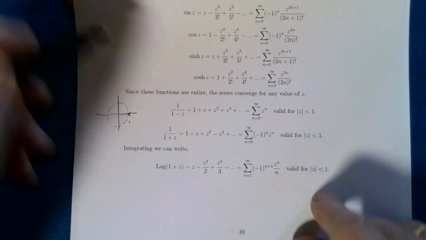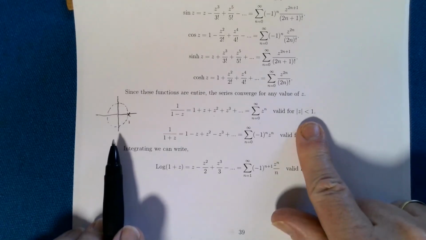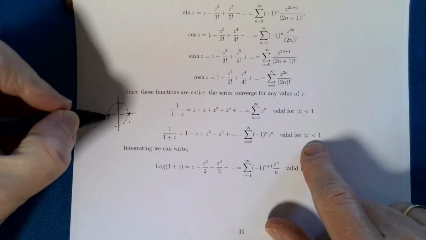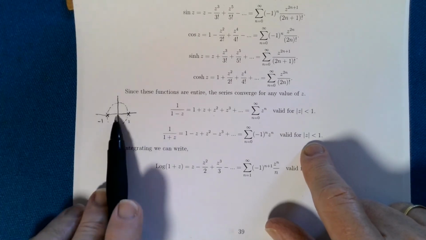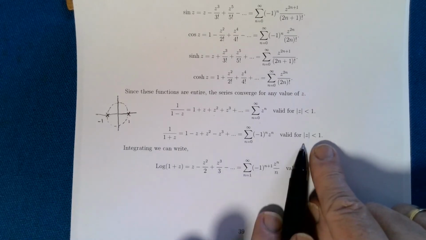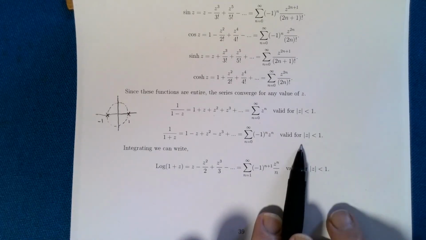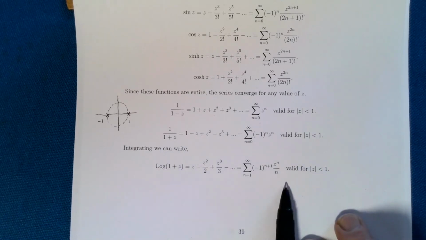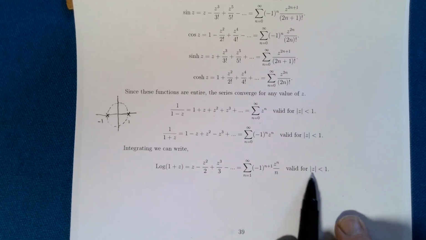And that's going to converge for mod z less than 1. This one has a singularity at minus 1. So again, the biggest open disk you can draw centered at the origin in which the function is analytic is mod z less than 1. We can now integrate this second one, for example, and we get a nice series for log of 1 plus z, but again, it's only valid inside mod z less than 1.